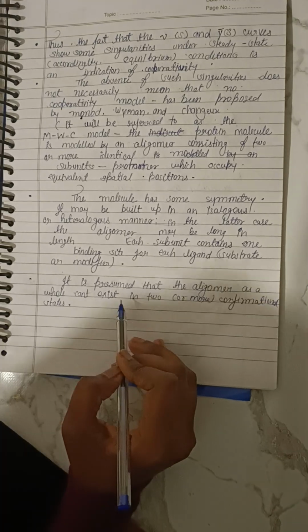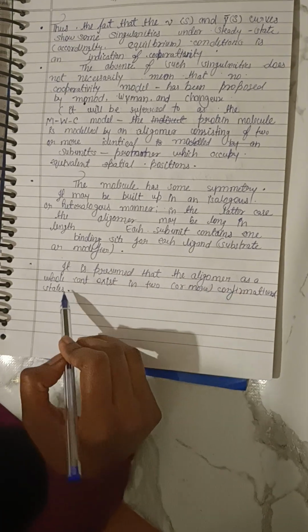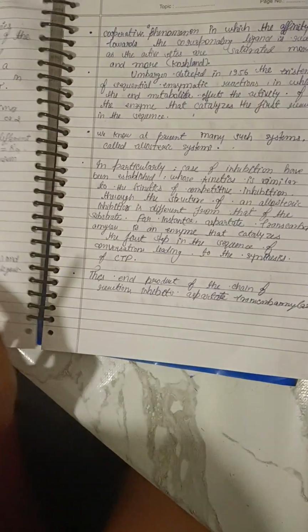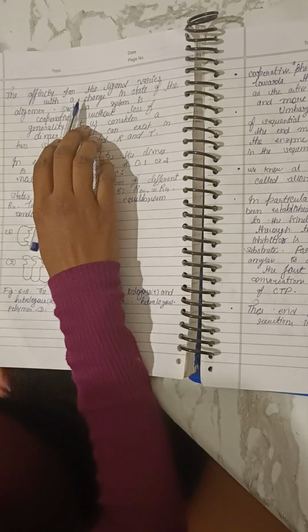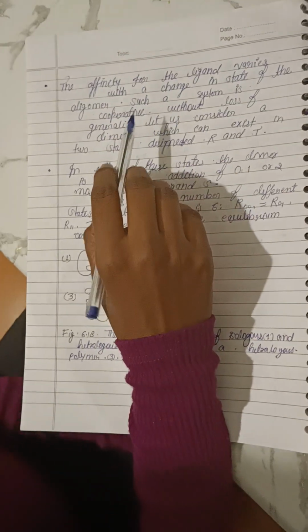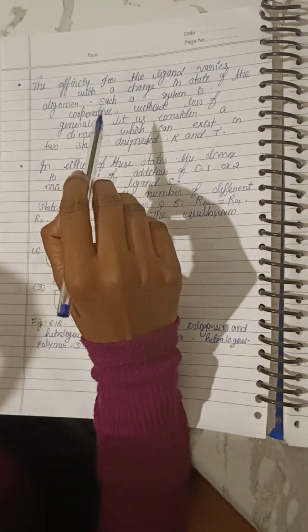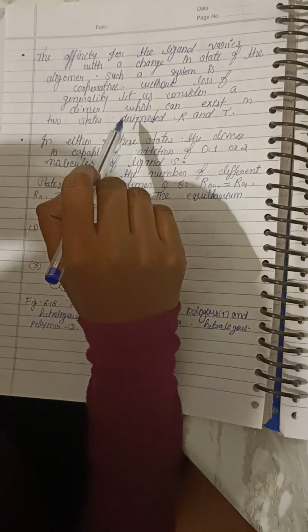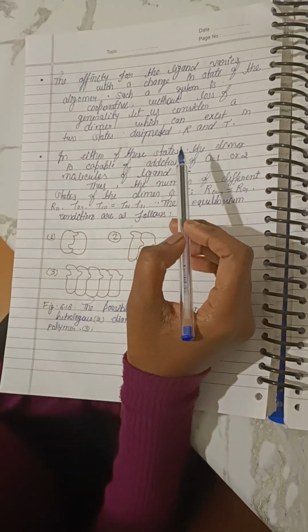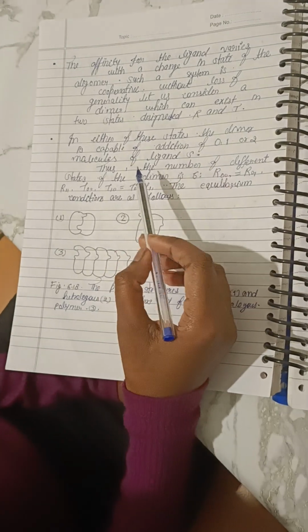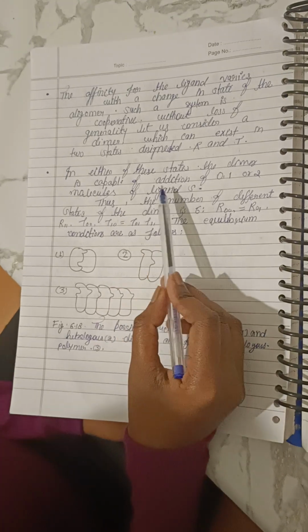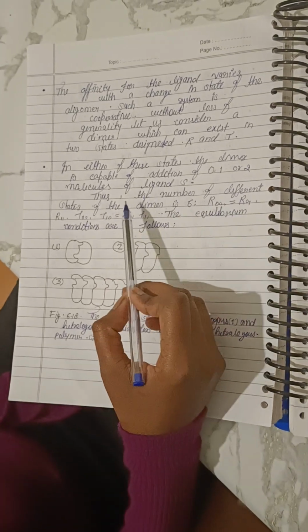It is presumed that the oligomer as a whole can exist in two or more conformational states. The affinity for the ligands varies with a change in the state of the oligomer, so the system is cooperative. Without loss of generality, let us consider a dimer which can exist in two states designated R and T. In either of these states, the dimer is capable of the addition of 0, 1 or 2 ligands.